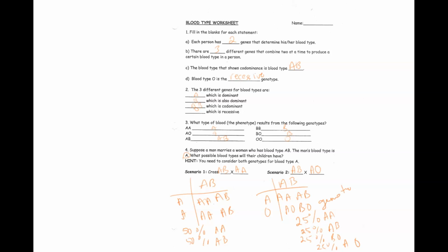Let's just write here, genotypes. Oh goodness, I'm going to run out of room. Phenotypes. It's going to be 50%... I have to erase some of this. I'm sorry, guys. 50% type A, and then 25% AB.